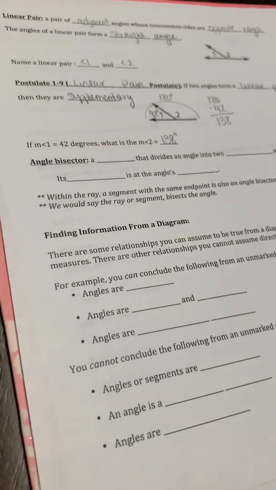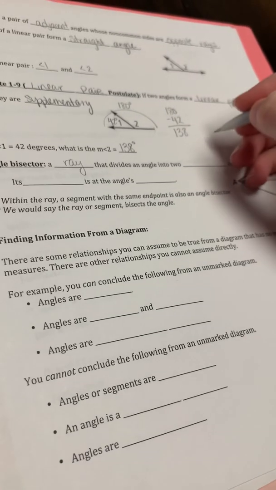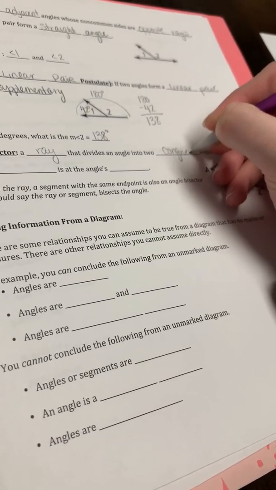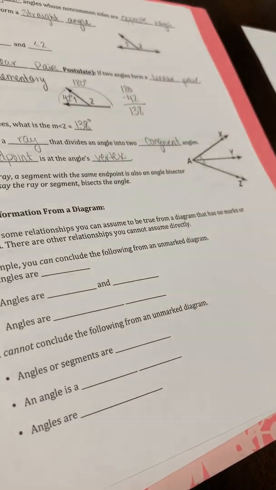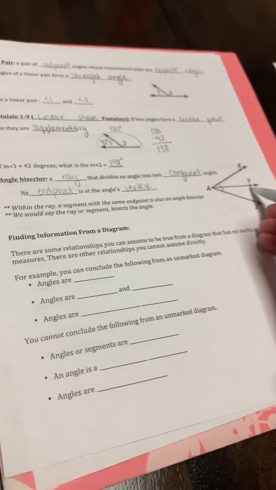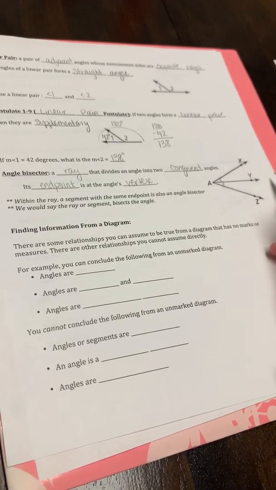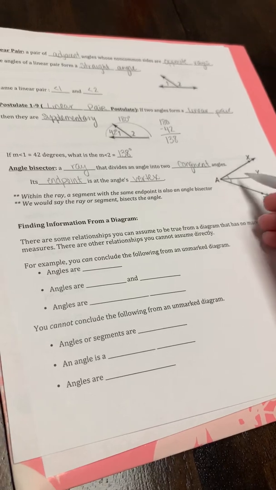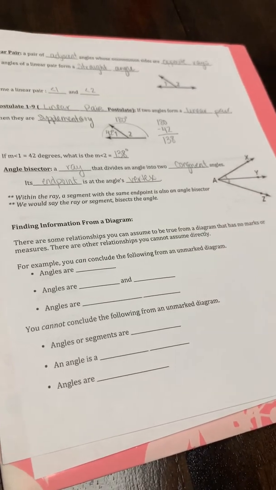Okay, and then the last vocab word is angle bisector, which is a ray that divides an angle into 2 congruent angles. Its endpoint is at the angle's vertex. Okay, so in this image, the ray AY is the angle bisector of angle XAZ, because it is creating 2 congruent parts, which are indicated by your arcs. And the endpoint is at the vertex of the angle.